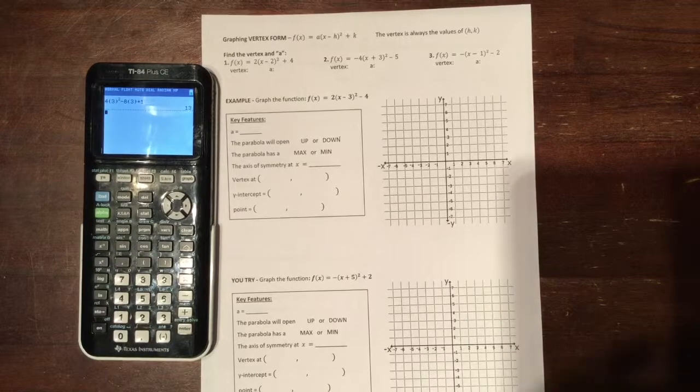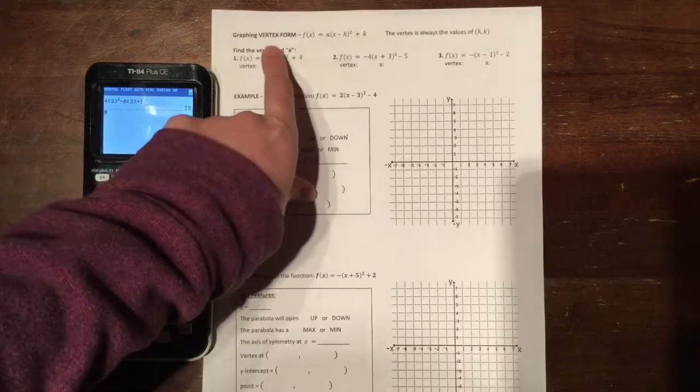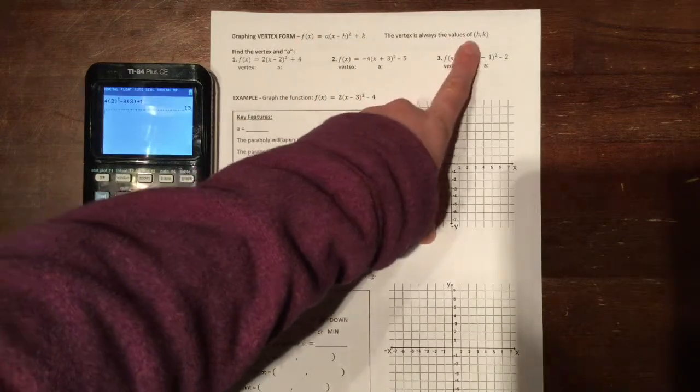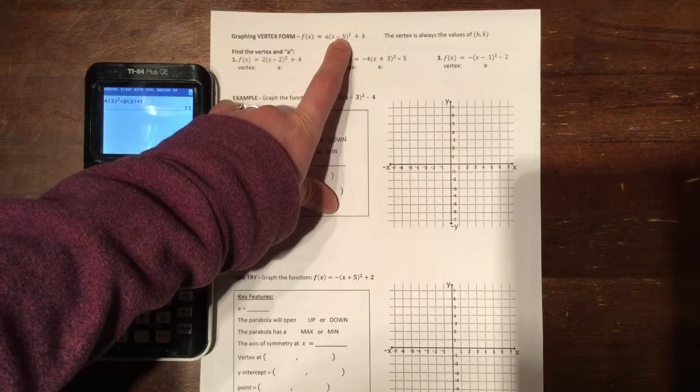Next, we're going to talk about vertex form. As you can probably tell, it's going to tell us the vertex. Notice it says the vertex is always the value of (h, k). And be careful here because notice it's x minus h.